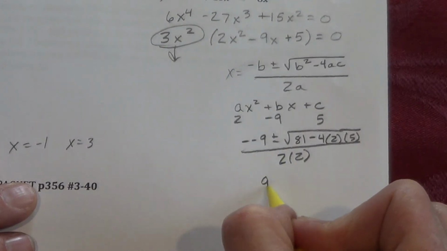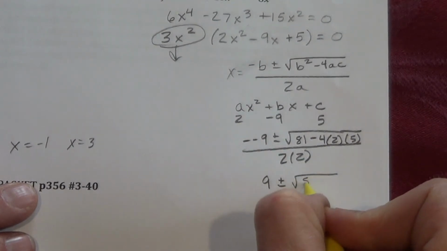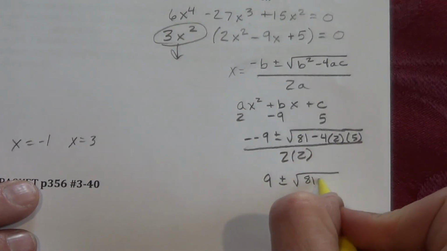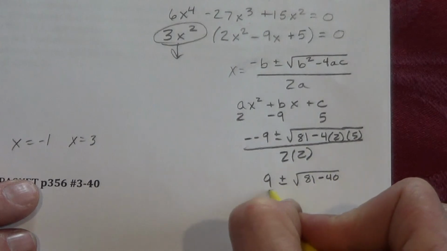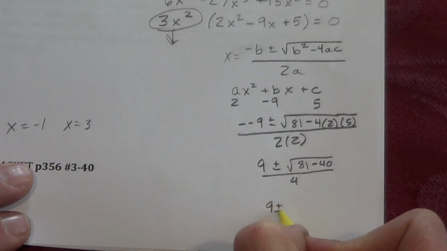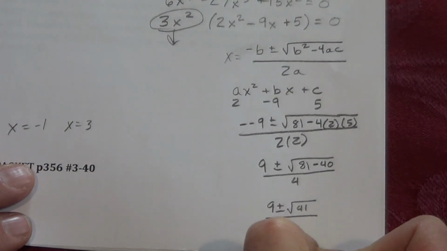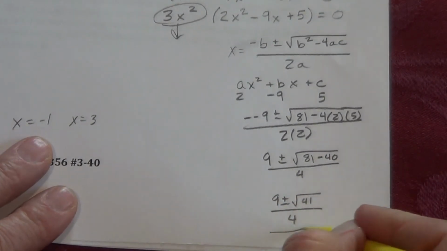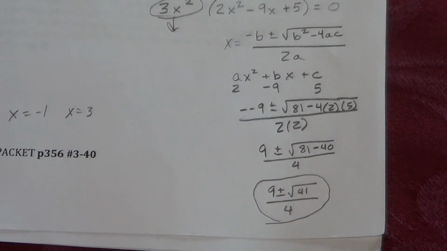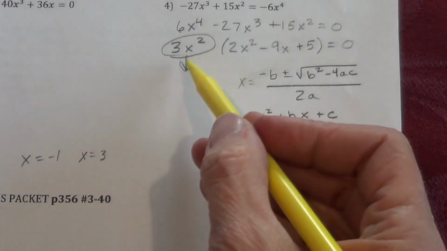Negative 9 is 9, plus or minus radical 81 minus, 4 times 2 is 8, 8 times 5 is 40, so it's a minus 40, all over 4. So that's 9 plus or minus radical 41 divided by 4. That is 2 possible zeros, two real number zeros.